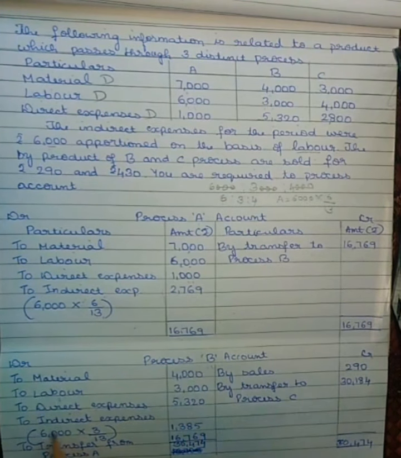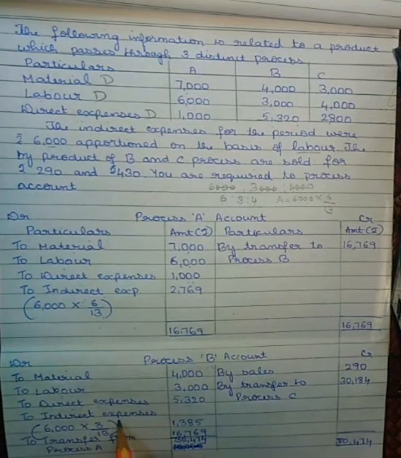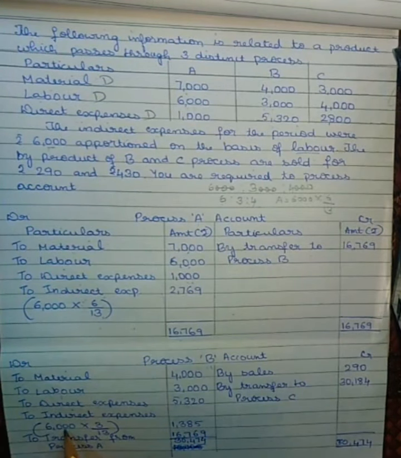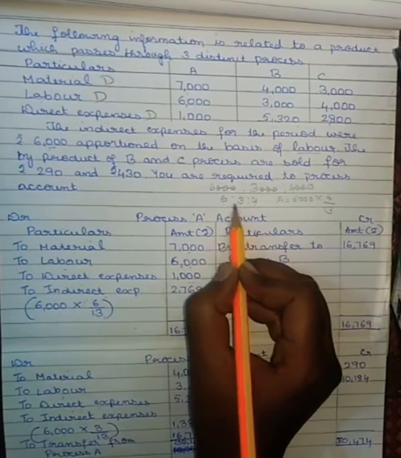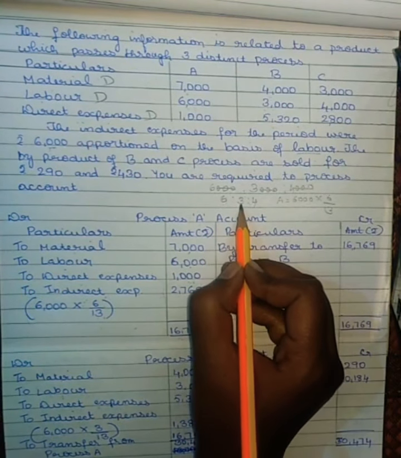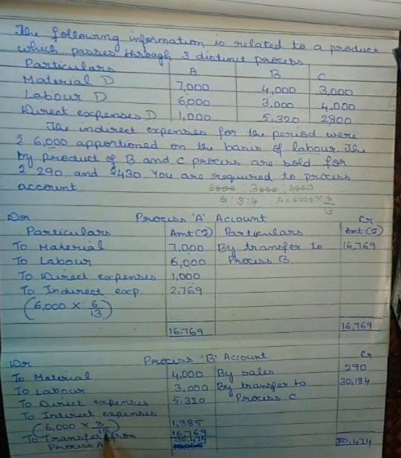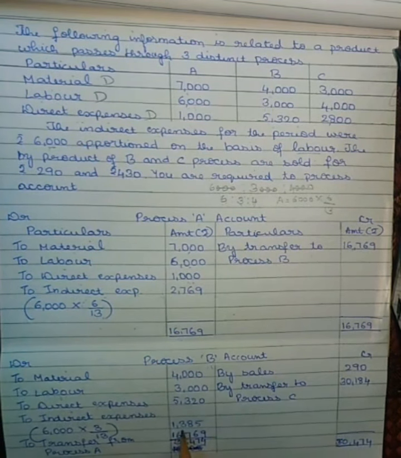Then take to indirect expenses. As I told earlier, the value is 6,000. Now what is the value of process B? It is 6 for A, 3 for B and 4 for C. So 6,000 into 3 by 13, if you calculate, you will get 1,385.